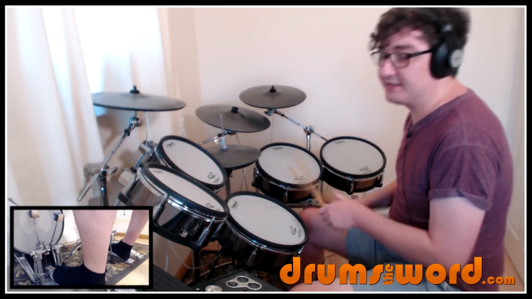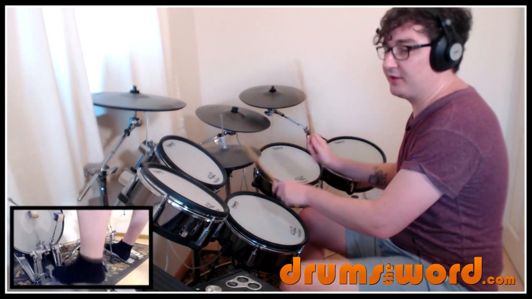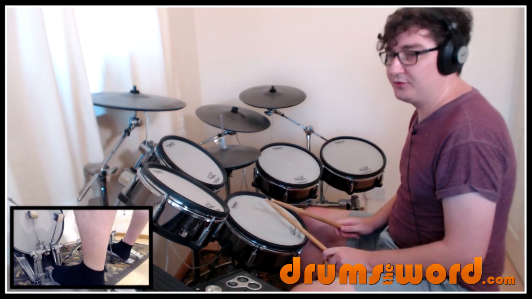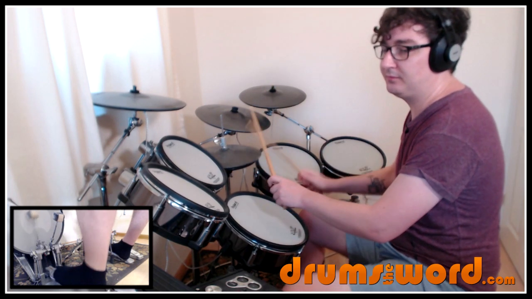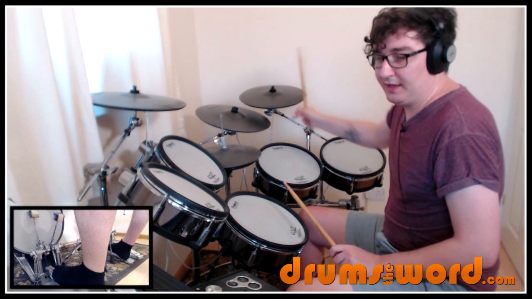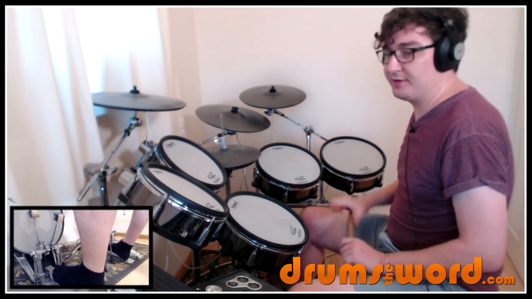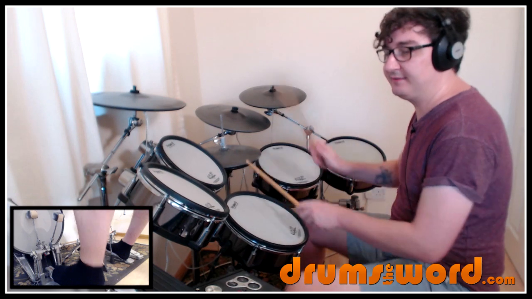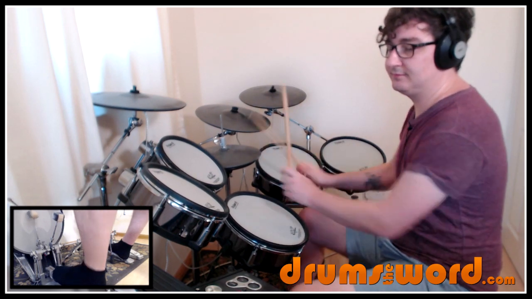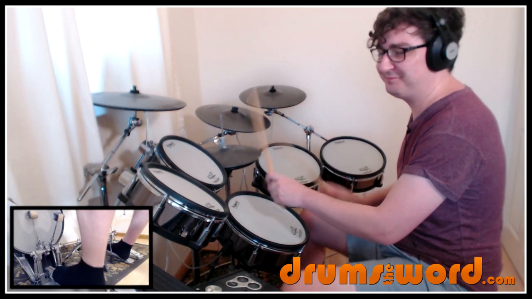Then end of that line is 1 E and a 2 E and a 3 E and a 4 E and a, which we've done before. Then the last line of chorus 2 is the and a 4 E and a again. Keep doing that.